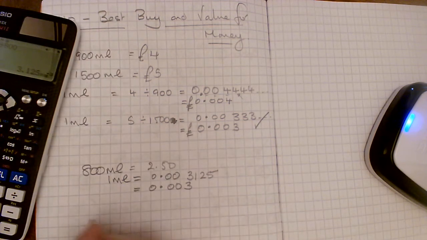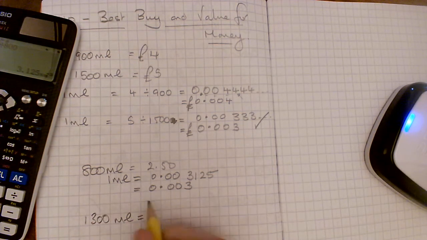For the comparison one, I've got 1300 milliliters is equal to £8.